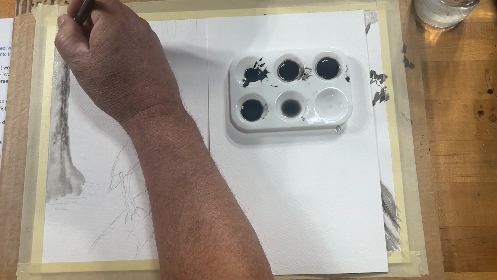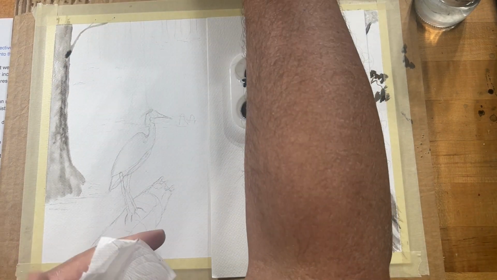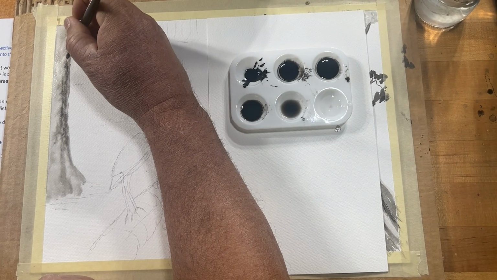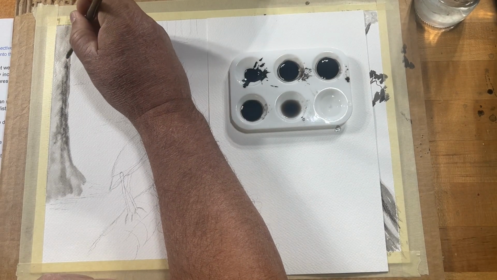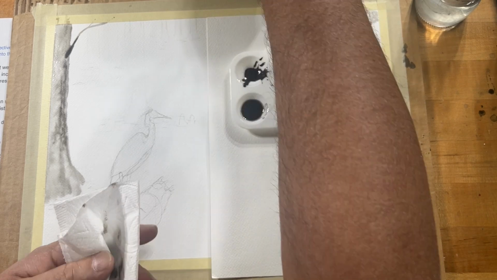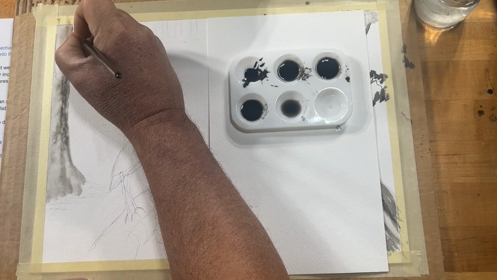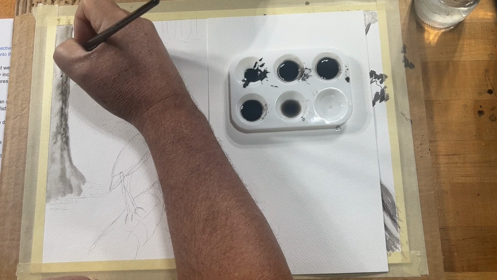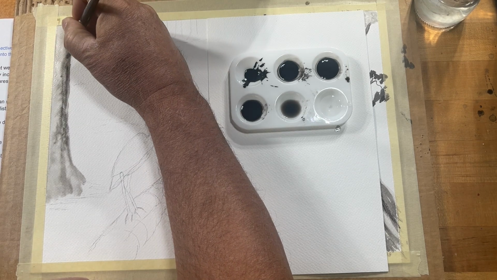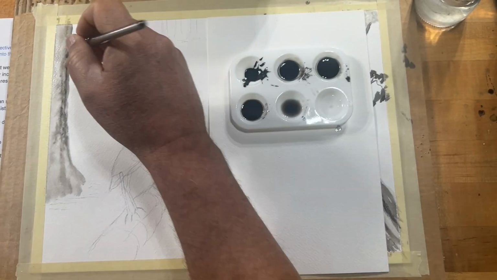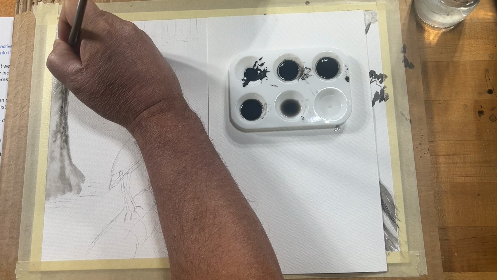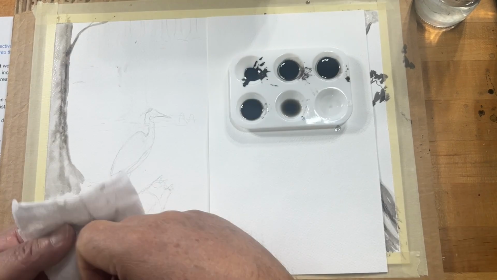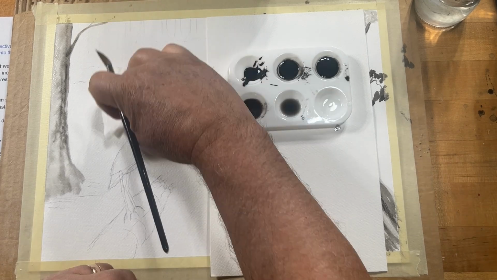Let's bring this in just a little bit. Oops, that's too much. So there's the danger. Because this paper is a little bit wet, this little section, I'm going to try to take some of this off. But this shadow would have been too dark for this tree that's going into the distance. So remember, lighten up your shadows and soften up your highlights.